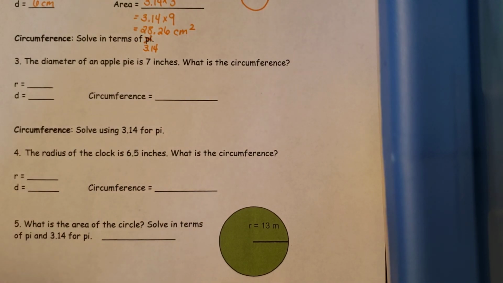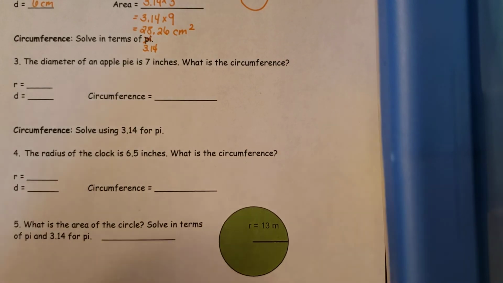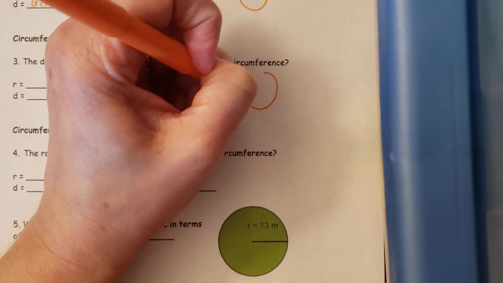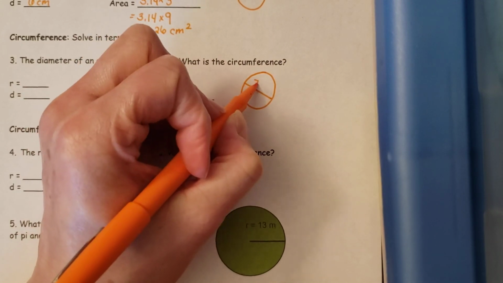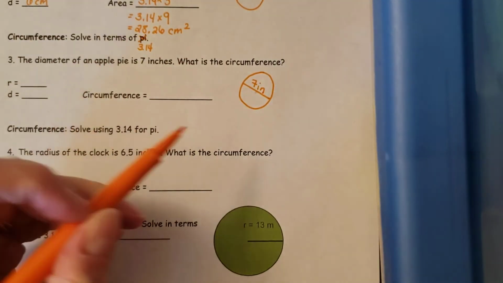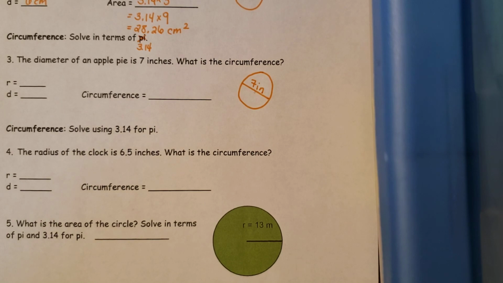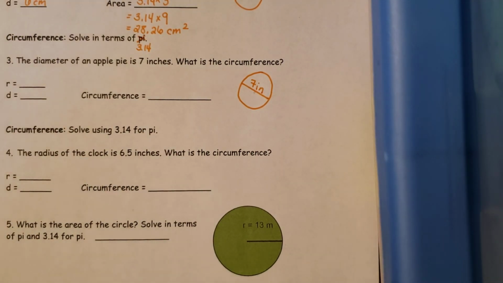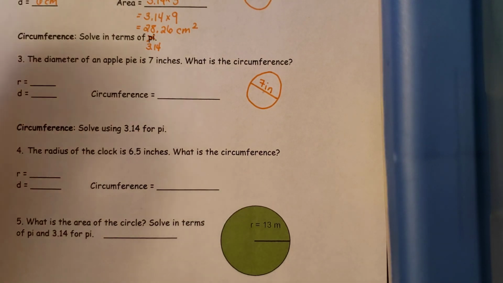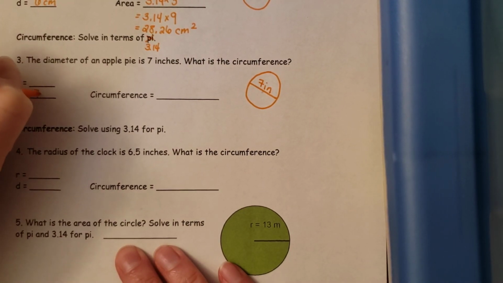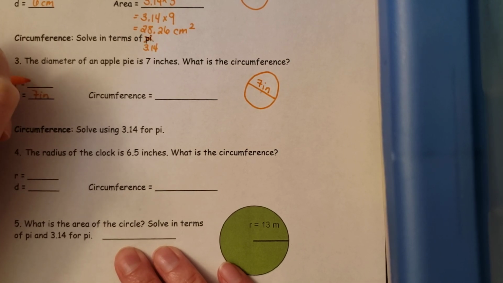And we're going to talk about the diameter of an apple pie being 7 inches. Oh, that sounds yummy right now. Here's my apple pie. And it said the diameter was 7 inches. By the way, when you draw your circle, you can put your diameter and radius any way you want as long as the center of the circle is included. So if my diameter is 7 inches, what is my radius?